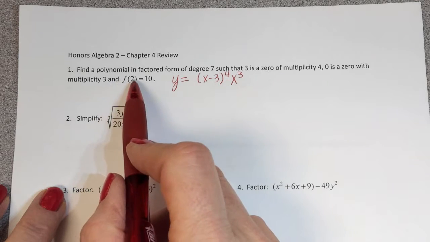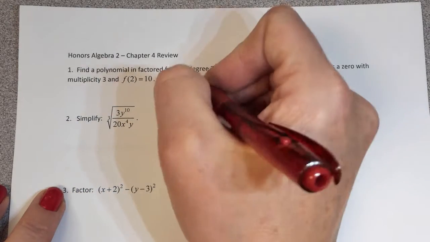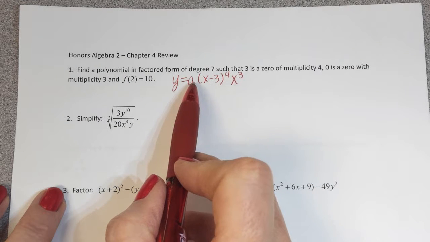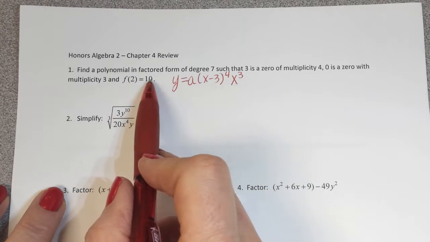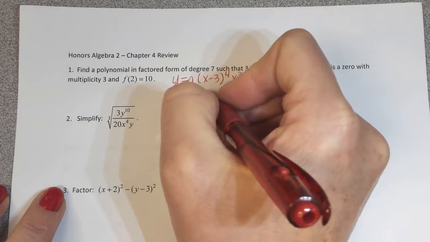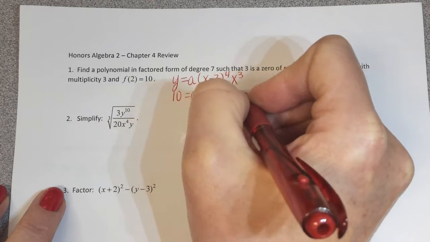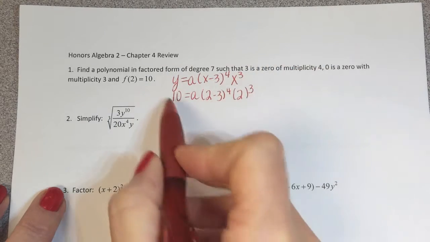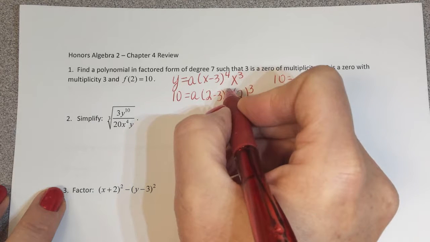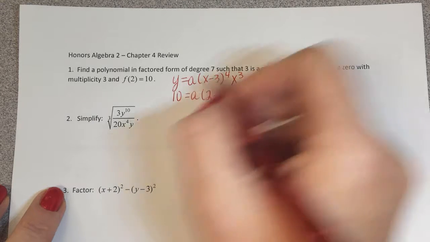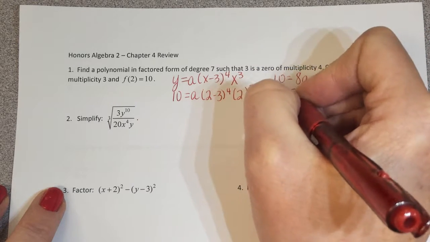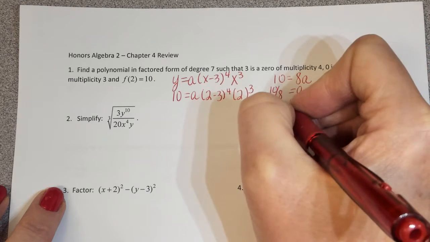But it also tells me that f of 2 equals 10. That means that there's some a value here, and I have to figure out what this a value is. So to figure out this a value, I'm going to use this information. This would be telling me that when y is 10, x is 2. So when I figure this out, I'm going to have 10 equals, this is negative 1 to the 4th, that's just 1. 2 to the 3rd is 8, so I'd have 10 equals 8a. And so a is going to be 10 over 8, and that is going to be 5/4.